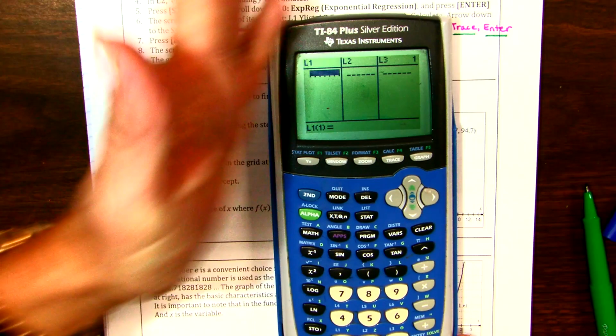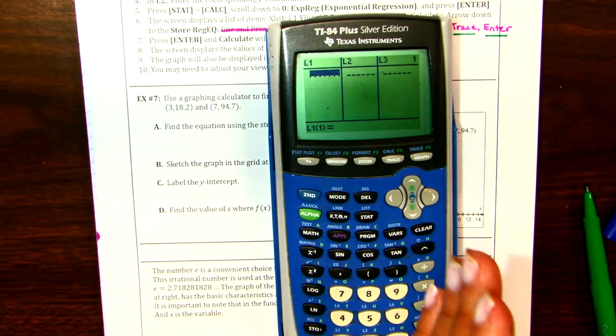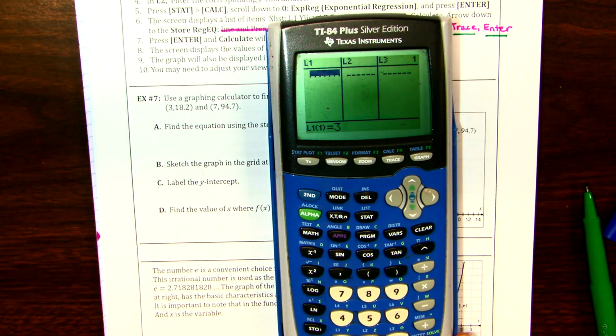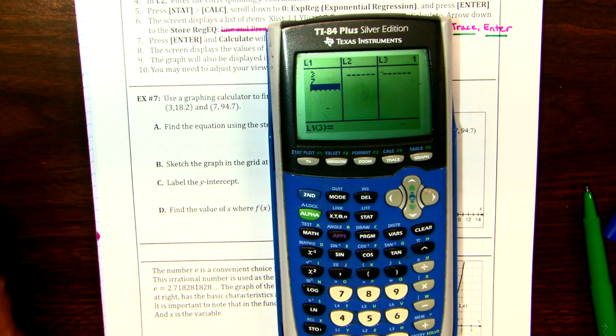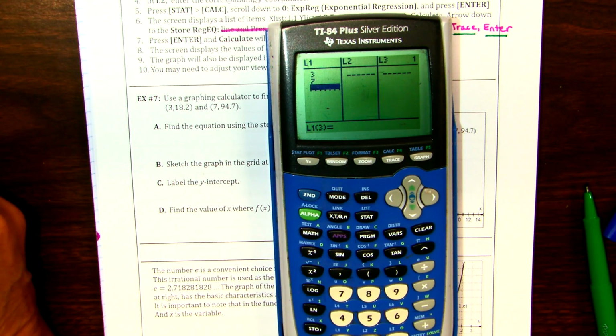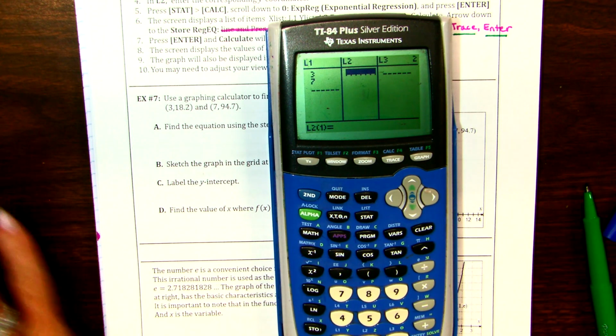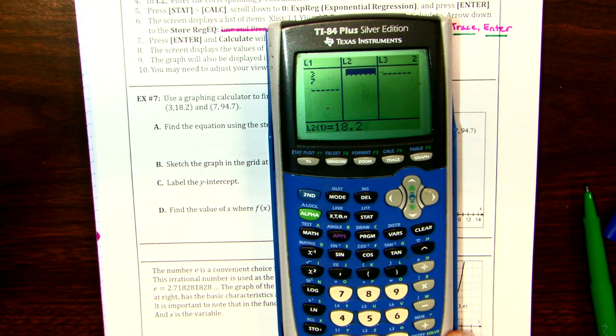Stat enter. List 1 is your x values, list 2 is your y values. There's only 2. We have 3, enter, 7, enter. Those are my x values. You should have your calculator in your hand doing this. Then you go over to your y values, 18.2, enter, 94.7, enter. Sometimes you have a huge list of numbers, right, in a table of values. Here we just have 2 points, nice and easy, okay? So everybody have that typed in? Good?